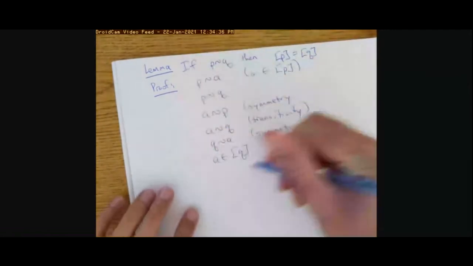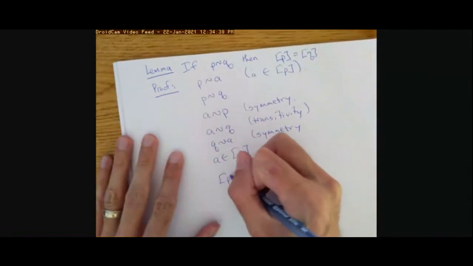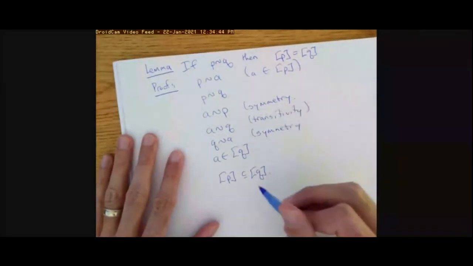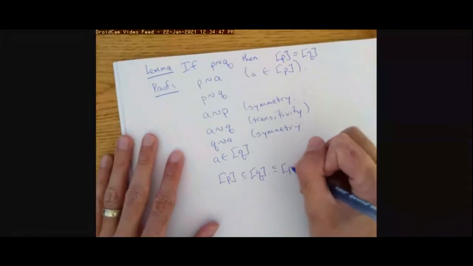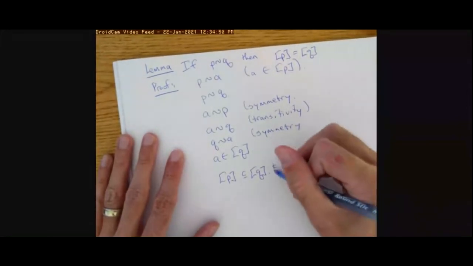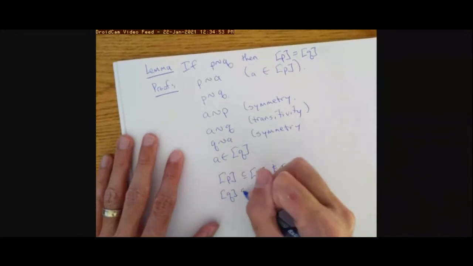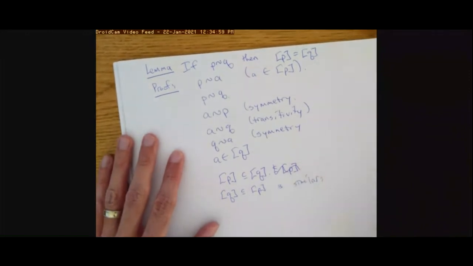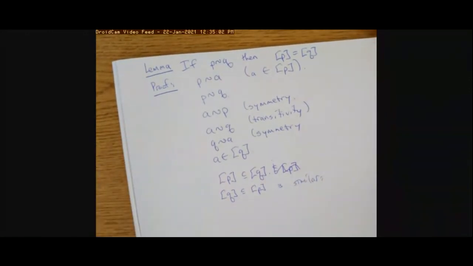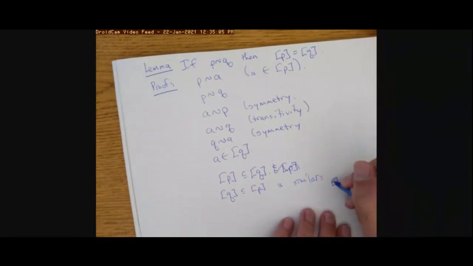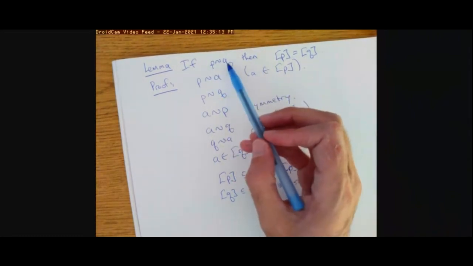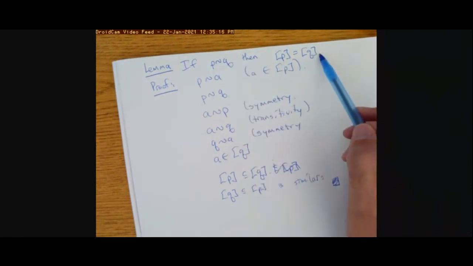Okay, so this whole argument tells you that the class of p is a subset of the class of q. And you can just do the same argument to tell you that the class of q is also a subset of the class of p. So this is similar. Okay, so that's the end of that lemma. It tells you that things that are equivalent have the same equivalence class.